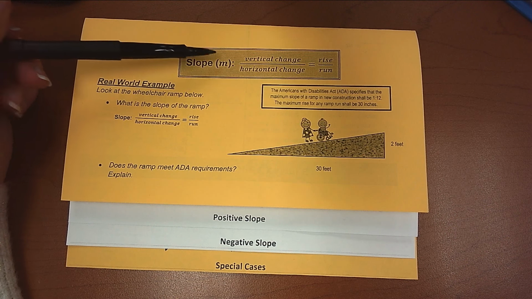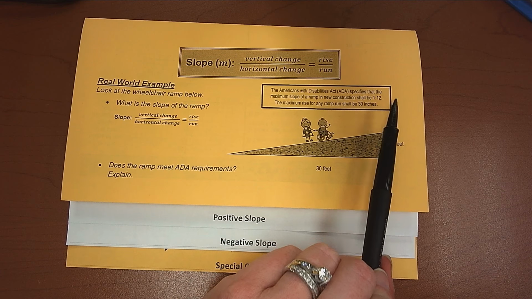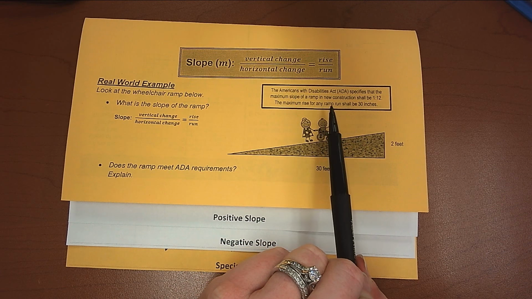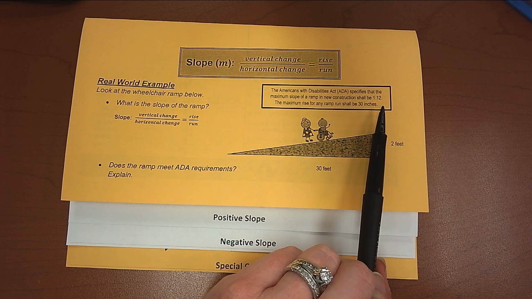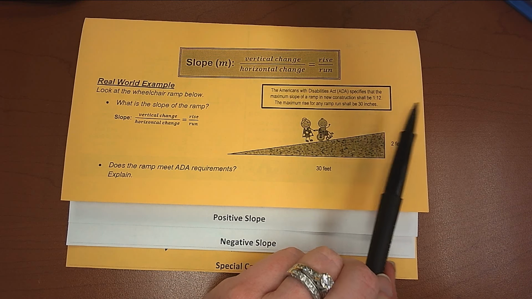And so a real world example of this, we have a wheelchair ramp here. And it says in this little text box, the Americans with Disabilities Act specifies that the maximum slope of a ramp in new construction shall be 1 to 12. That's our ratio. The maximum rise for any ramp shall be 30 inches. So we're trying to decide, does this ramp meet the ADA requirements, and explain that.